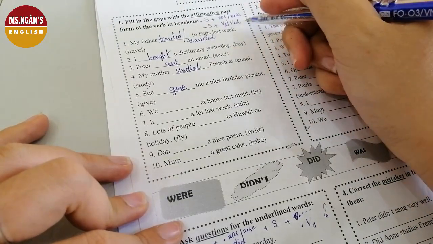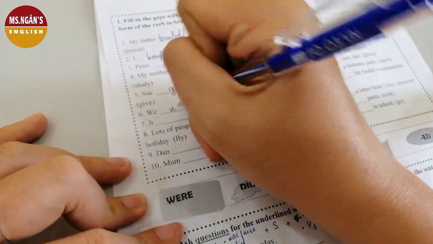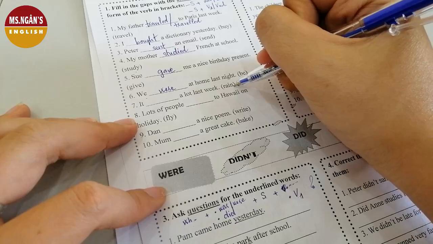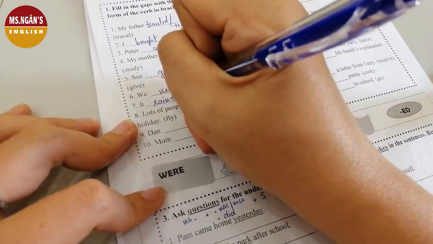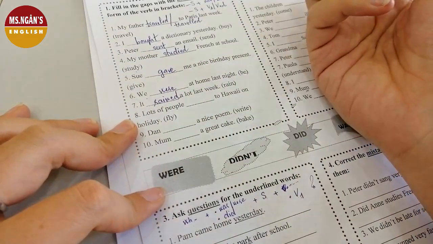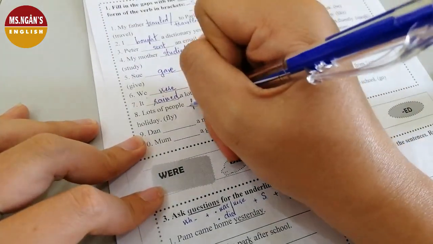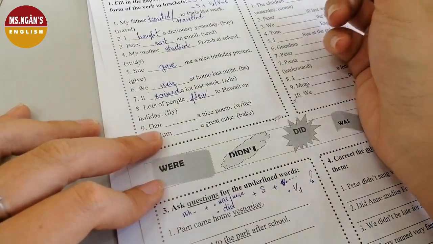Alright. Be, see, be here. So actually was, were. We will go with were. We were. It rained. So we have ed. It rained. Lots of people fly. So flew. Fly, flew, flown. Dan write.